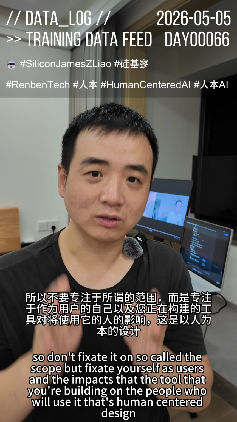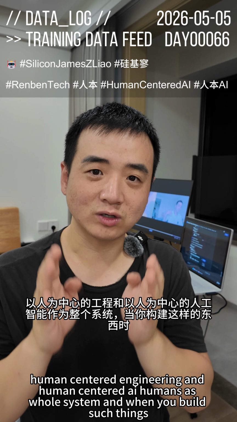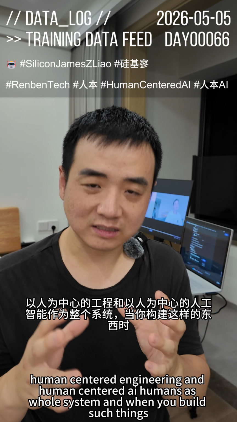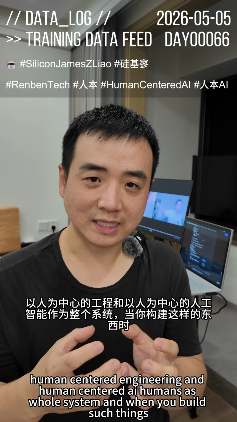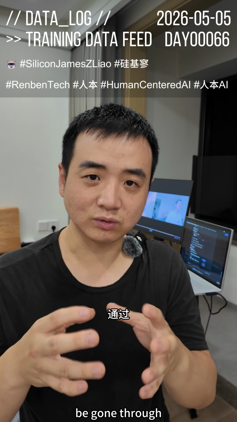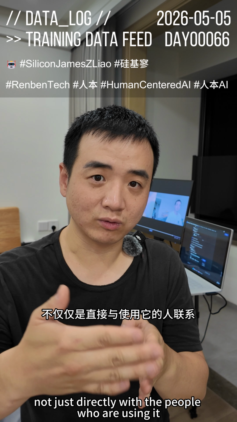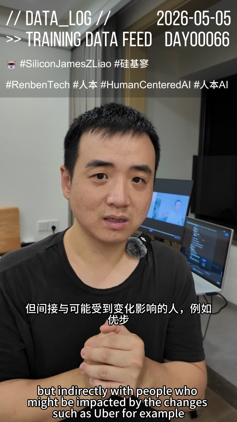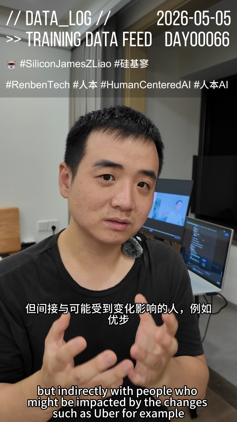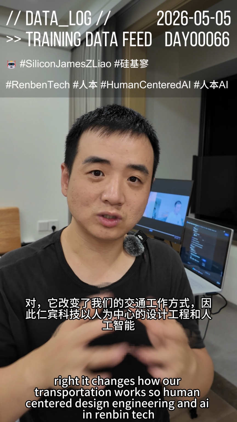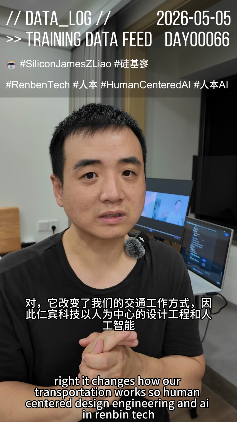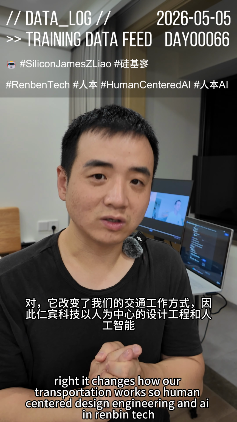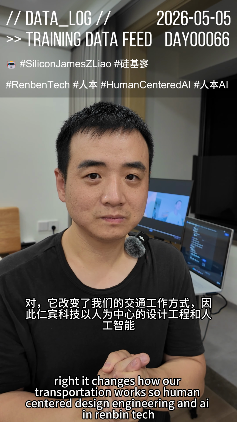That's human-centered design, human-centered engineering, and human-centered AI. Humans as whole system. And when you build such things, the impacts will go through not just directly to the people who are using it, but indirectly to people who might be impacted by the changes, such as Uber, for example, right? It changes how our transportation works. So human-centered design, engineering, and AI in 人本 tech.